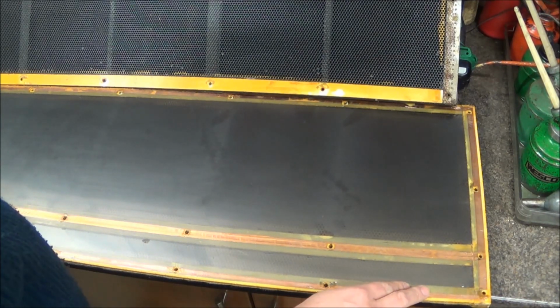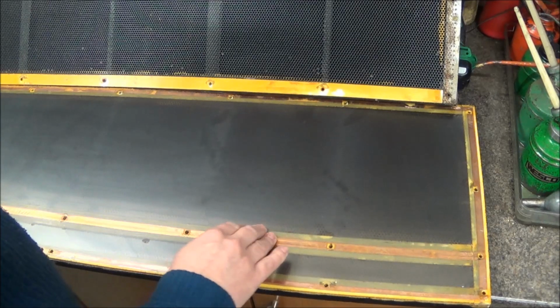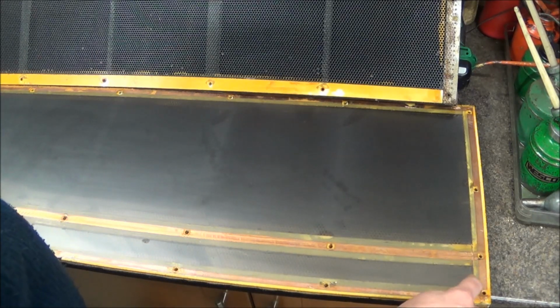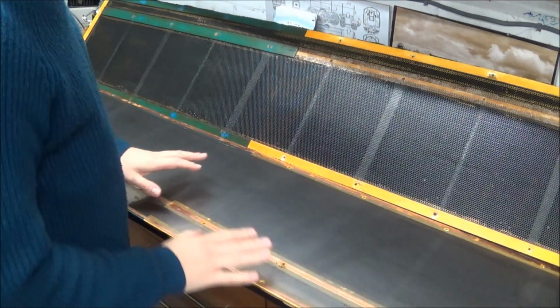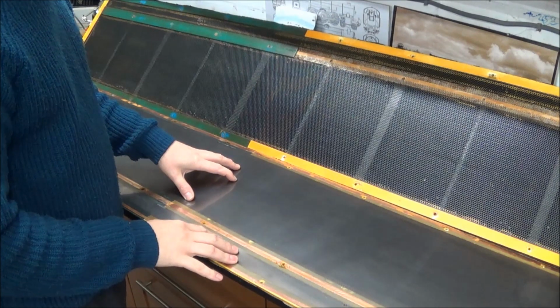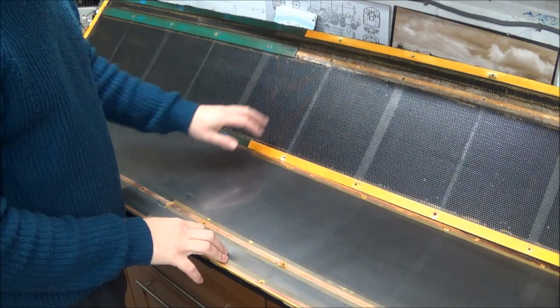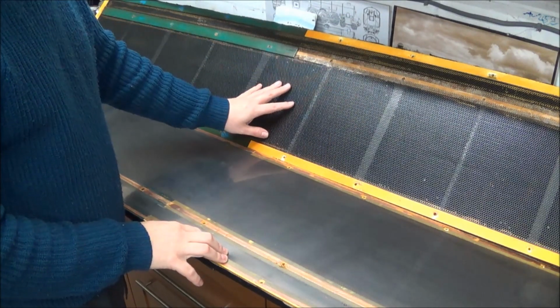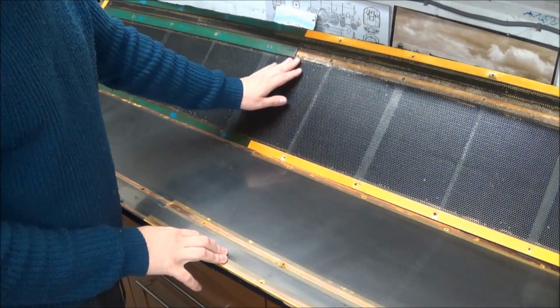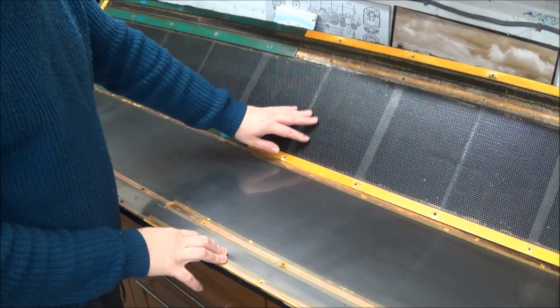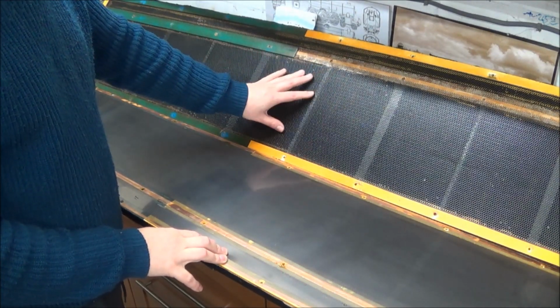So the new speaker design will be made of one solid sheet. It will have radius corners here and be much better from a high voltage perspective. So my job now is to strip these panels down. The only part I'll be reusing is these perforated plates, which I'll strip of all the varnish, the high voltage varnish off them, clean them up, and we'll reuse those.